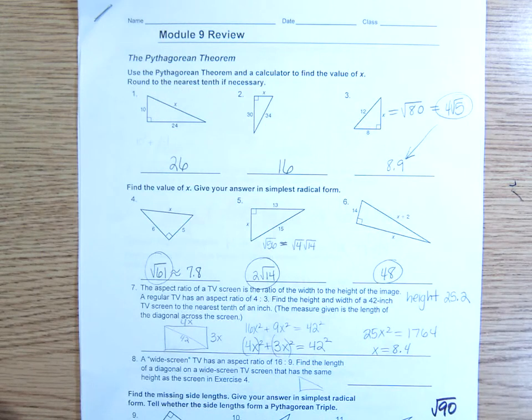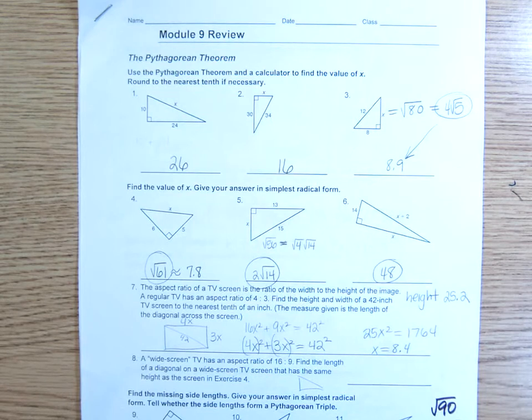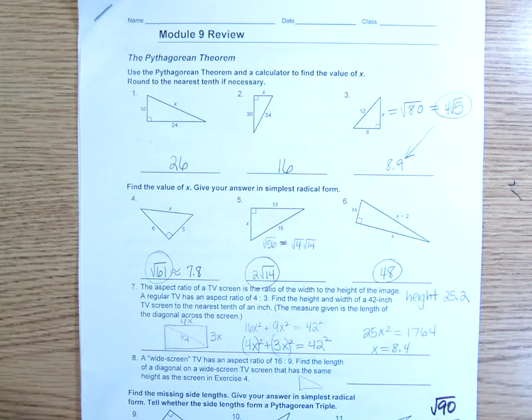Okay, so I'm going to walk through the Module 9 review with you. Keep in mind, I'm going to go kind of quickly because you can always press pause and rewind if you need to see something I did a little bit slower or a couple of times.